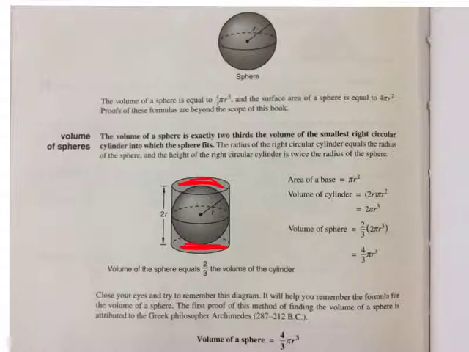We don't really do proofs in this book, but proofs are more of a geometry thing. But there is a proof that we can see that this is actually a true statement. And we can attribute that to the Greek philosopher Archimedes.